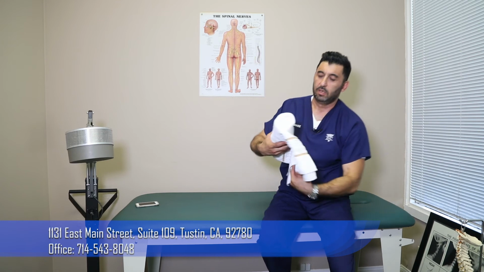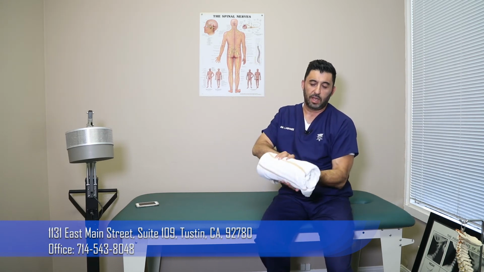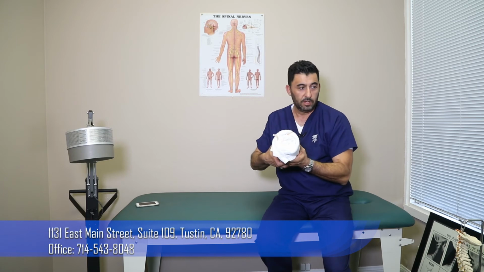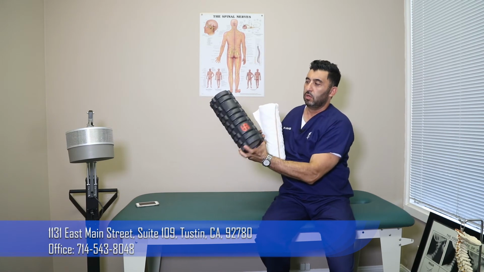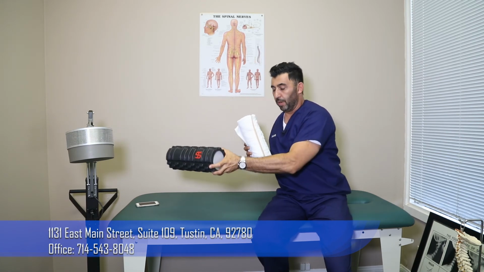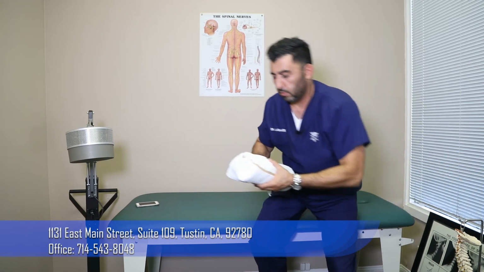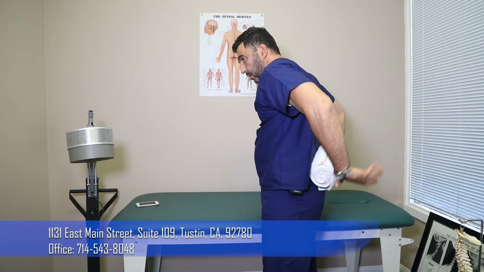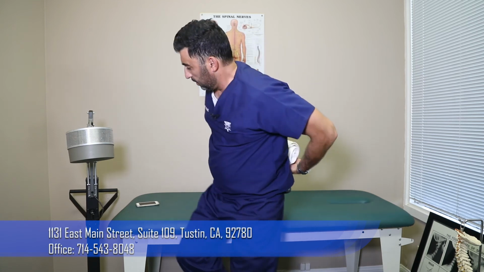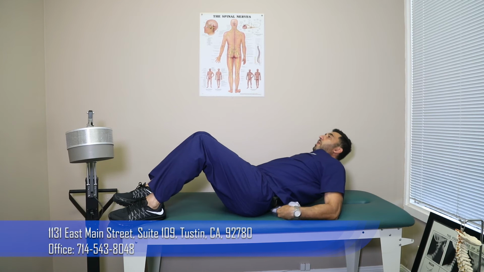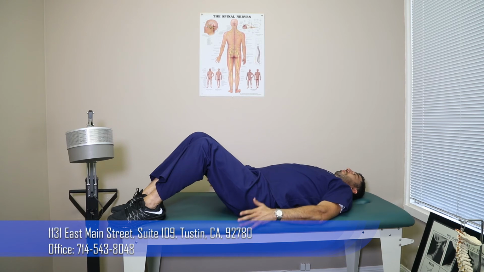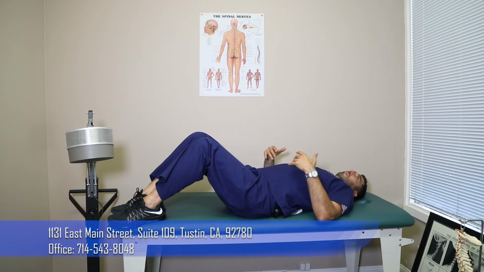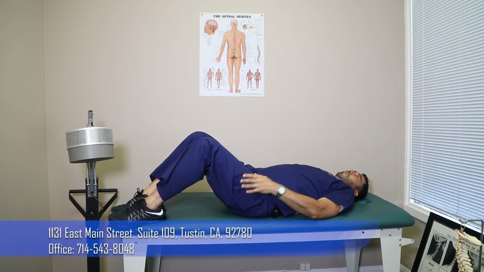The other technique I'm going to show you is the extension technique, where you have a towel that is rolled like this to create extension, okay? Sometimes with our patients, we use foam or anything that gives extension for the lower back. Where I have pain, I'm just going to put it right here in the lower back curve, and very simply lie over it, just like this, and leave it there for 7 minutes. After 7 minutes, slowly come up.